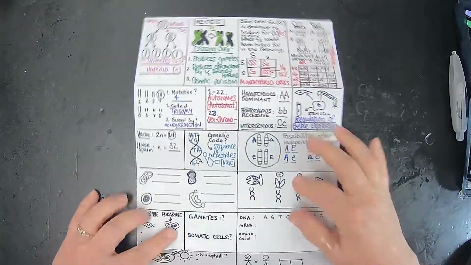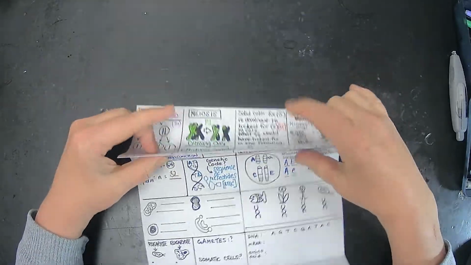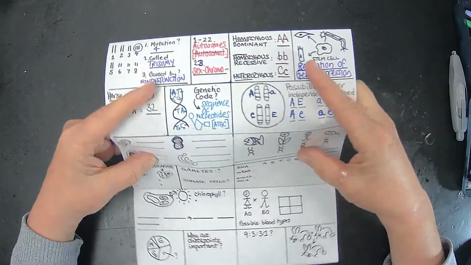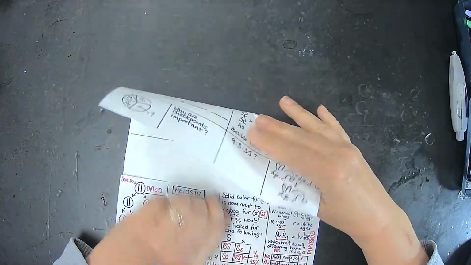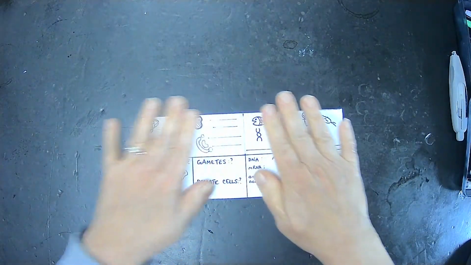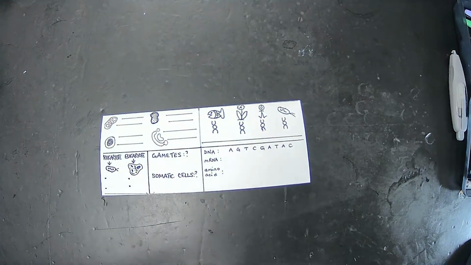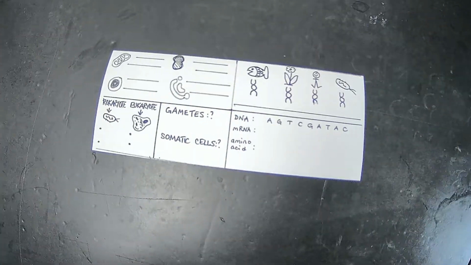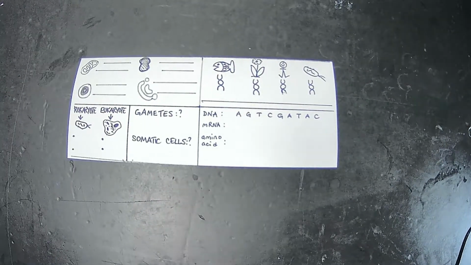Okay, so at this point we have done the second part of the test review. So we're going to take those, get rid of them, and fold this over, and then I'm going to fold this over like that, so that the only bit we're looking at are these parts. Okay, and bring this down a little bit like that, so we are good to go.